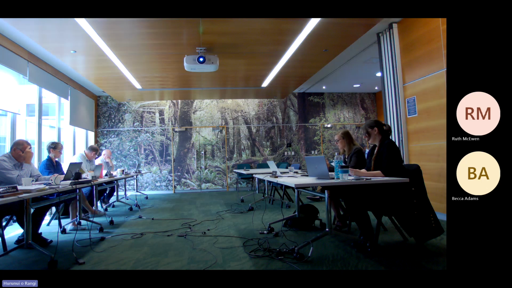Including modified areas within SALs is consistent with the explanation of Policy 27 in the RPS. And I've just provided that there in paragraph 27.